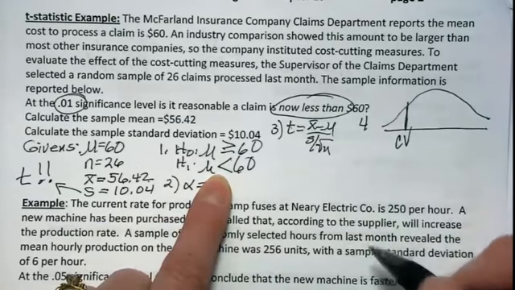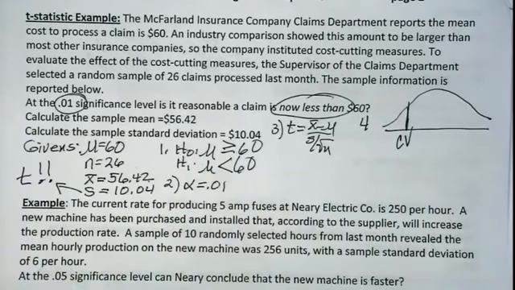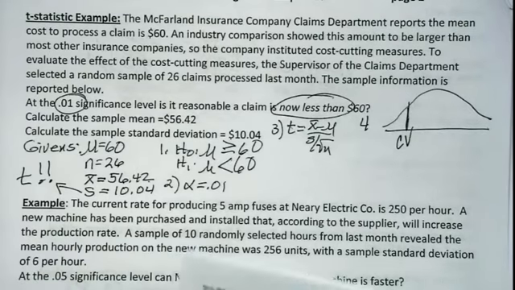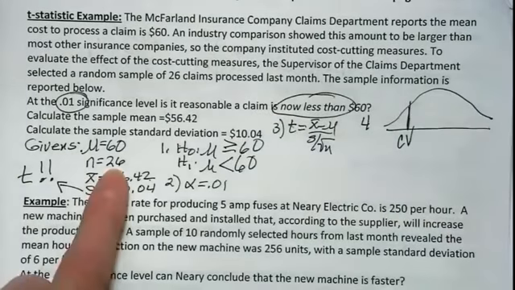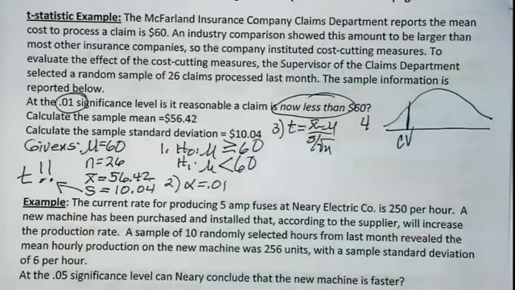So let's go to the t-table. The t-table, you need two pieces of information. Actually, three. You need the degrees of freedom, which is 25. You need one or two tail, it's a one tail, and you need 0.01.